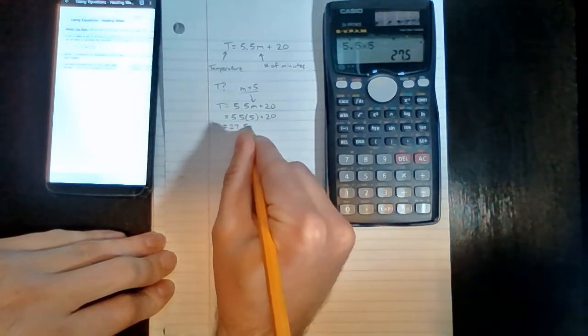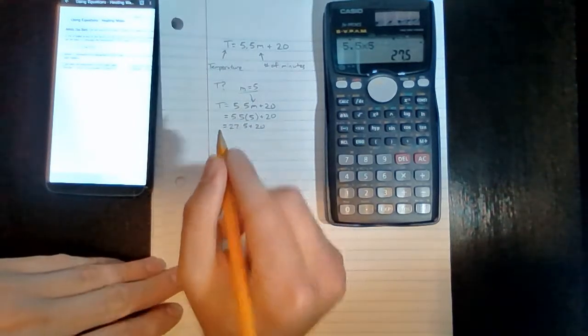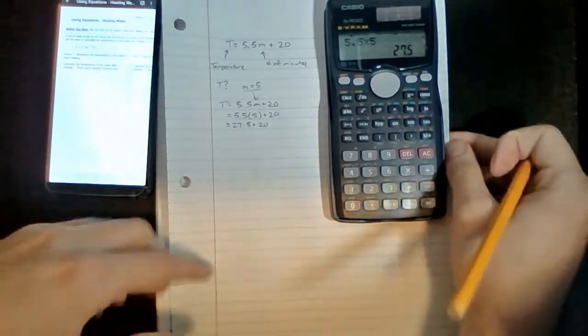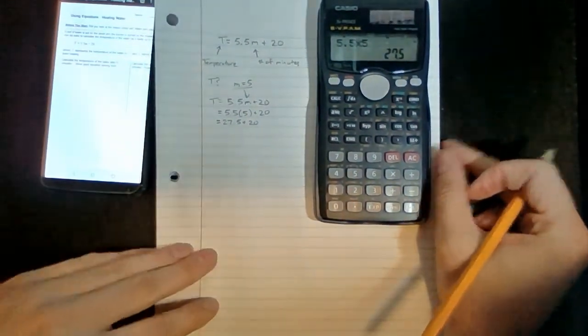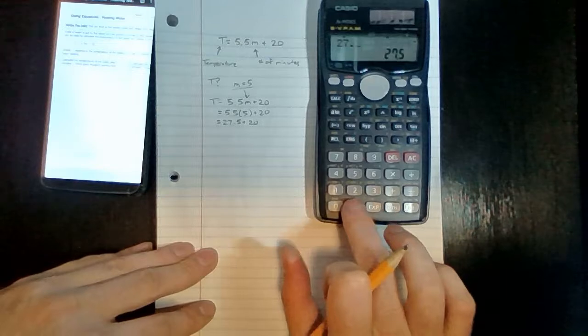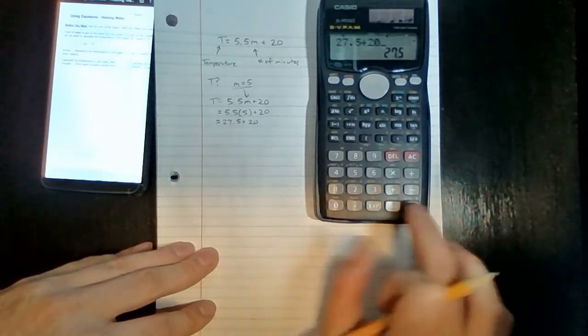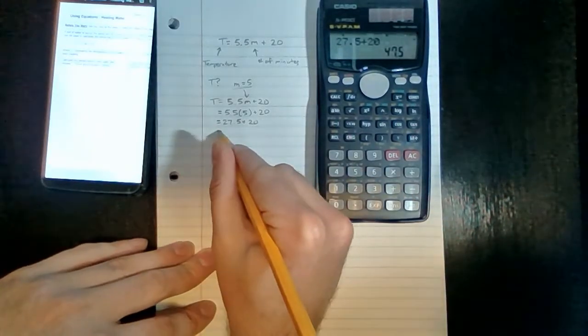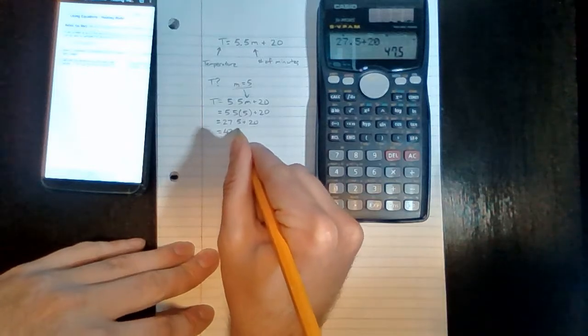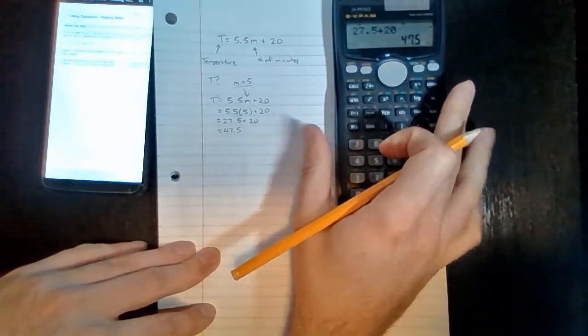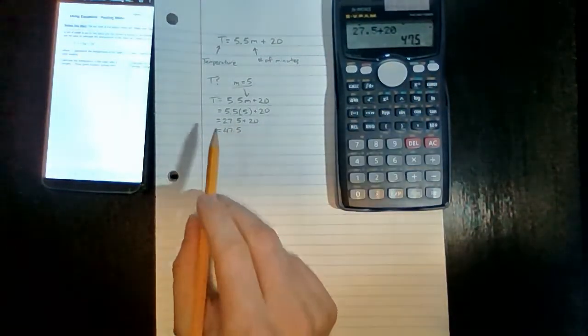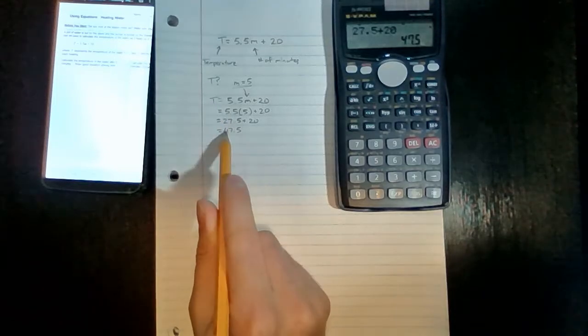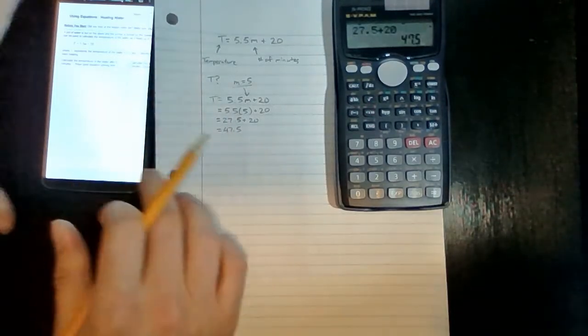We still have to add 20. So we did our multiplication first. Remember our order of operations. Now we need to add. So 27.5 plus 20 gives us 47.5. The last thing we need is units: 47.5 what?